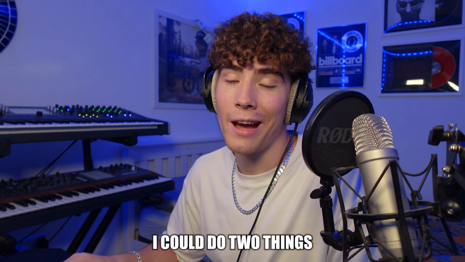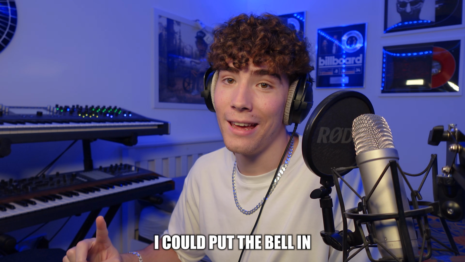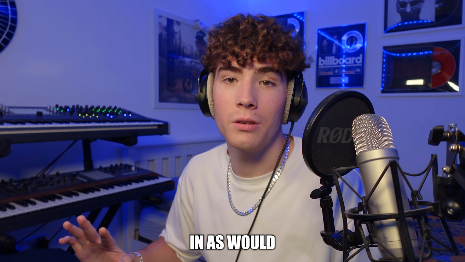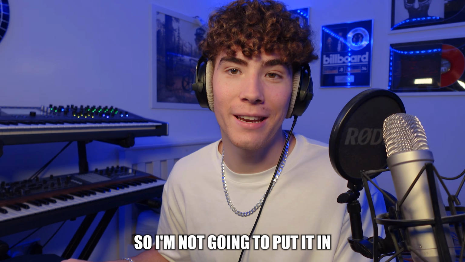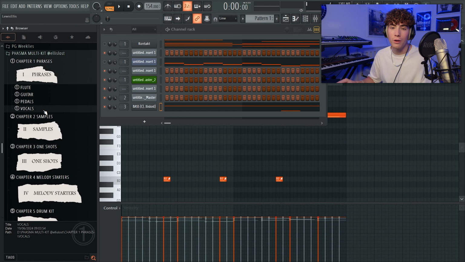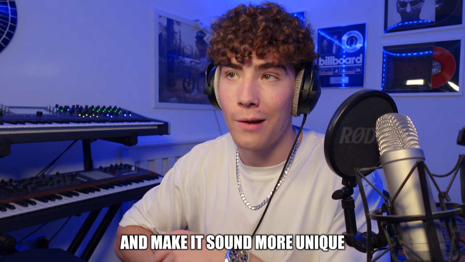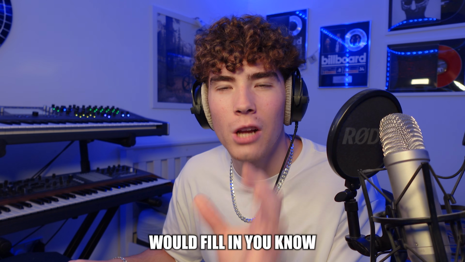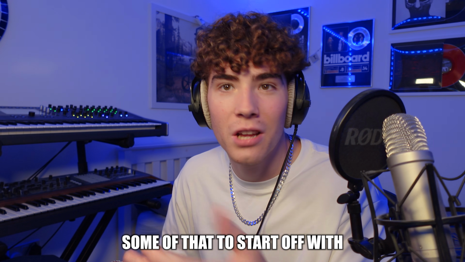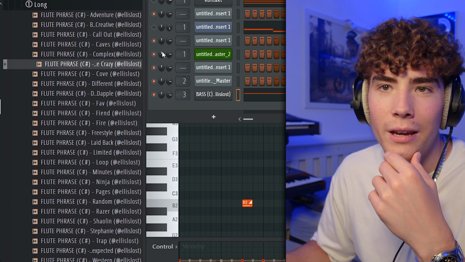You see, now I could do two things. I could put the bell in or the low piano in, as would most of the producer community. But this is where the problem's starting, so I'm not going to put it in. But instead, we can put little other things in to really add on to this and make it sound more unique, and just to kind of fill in the part which low piano would fill in. You know what I'm saying? So we can have like a little phrase or something like that to start off with. Might get a little flute phrase. Let's see what we've got in here.